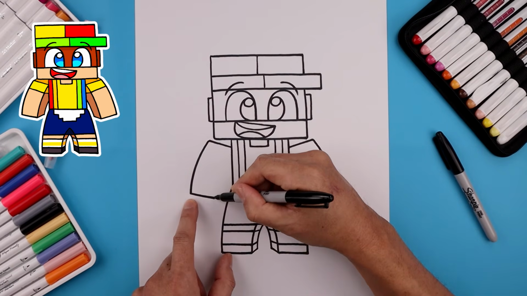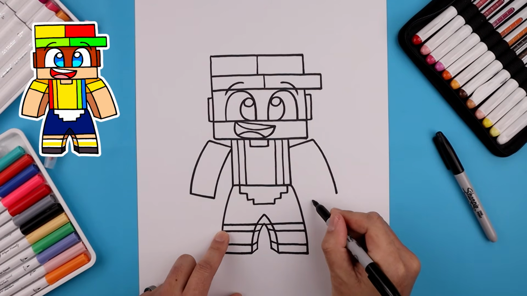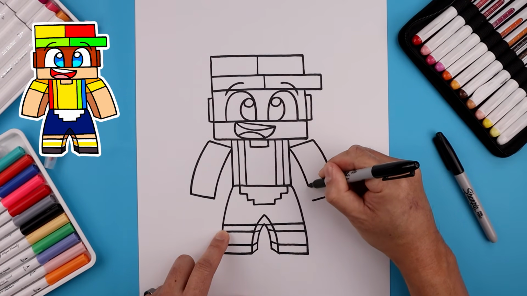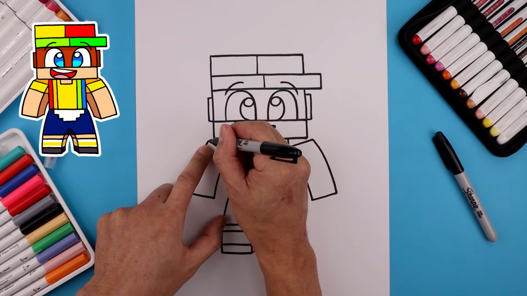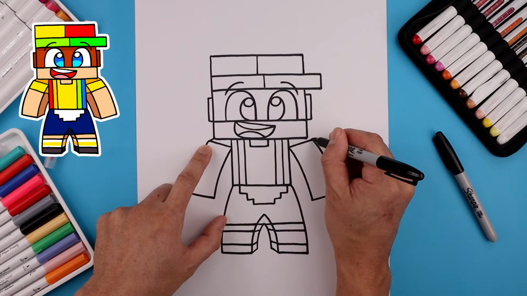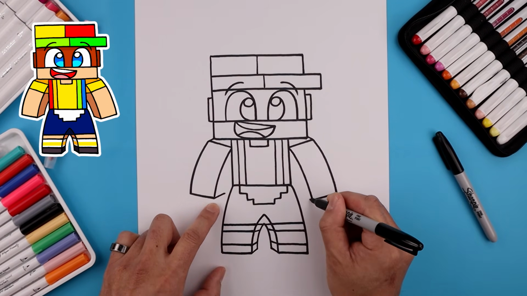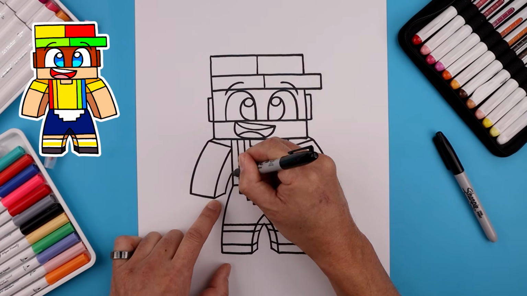And I want to follow that same curve along the inside, going up toward the top of the arms. Let's go back up to the top corners, angle this up and in behind the head. For the bottom corners, angle this up and in. And it'll follow that same curve going in towards the side of the body.